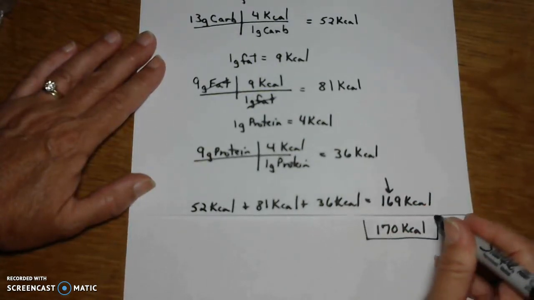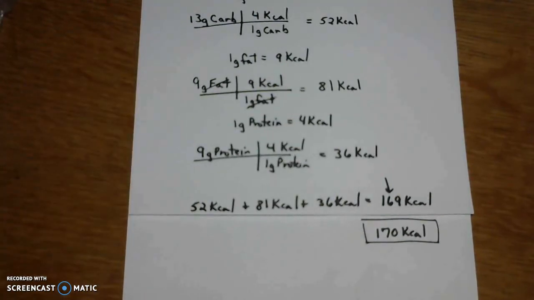And I usually draw a box around it if I'm writing it out. Now that's the answer.